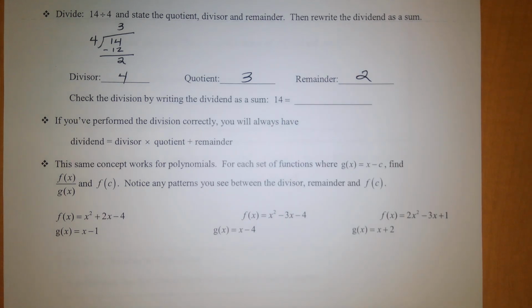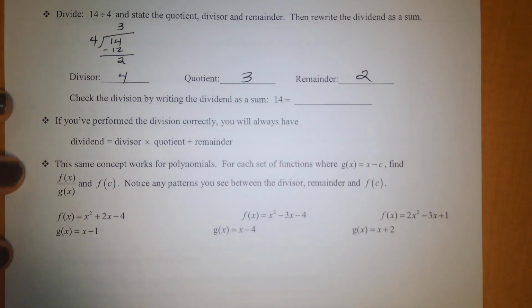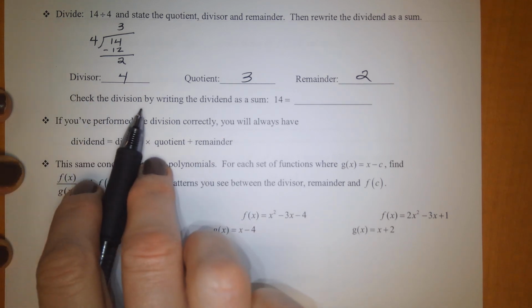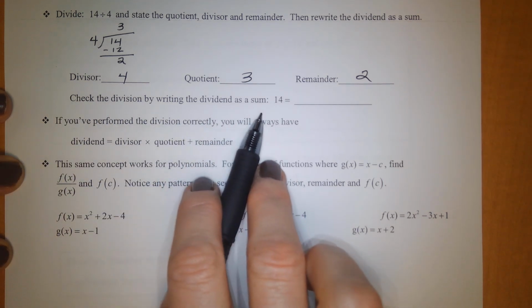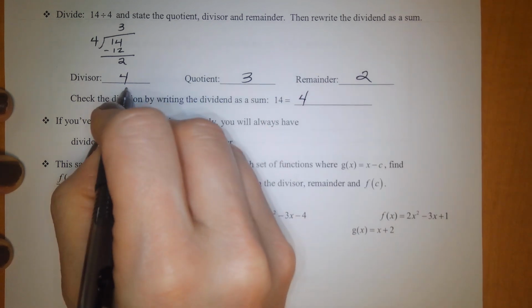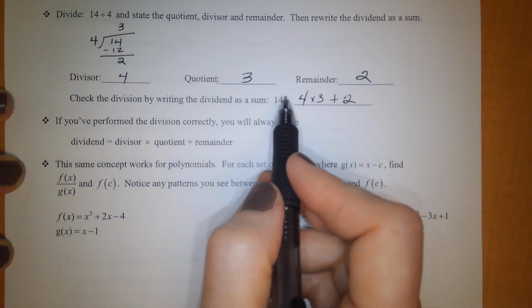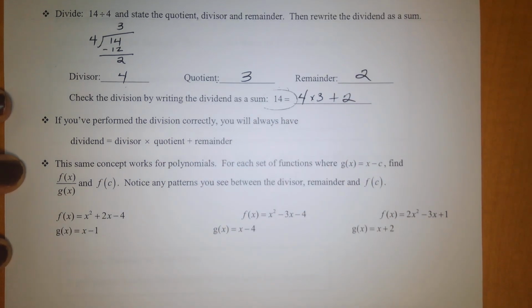It's important to recognize what these terms are so we put things in the right spaces when we have larger polynomials. And remember, we can always check the division by writing the dividend as a sum. 4 times 3 plus the remainder will give us the dividend that we started with.